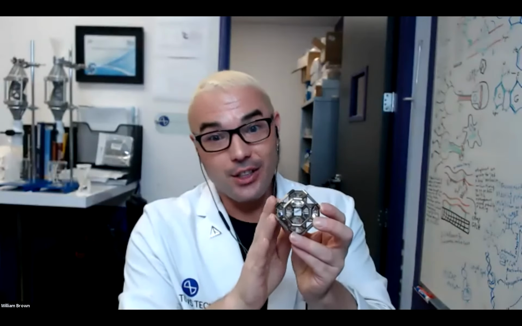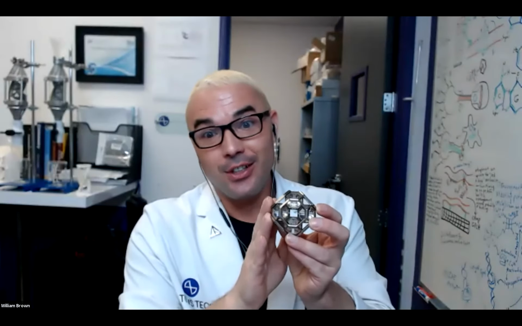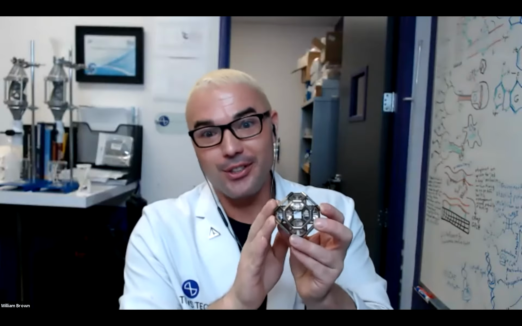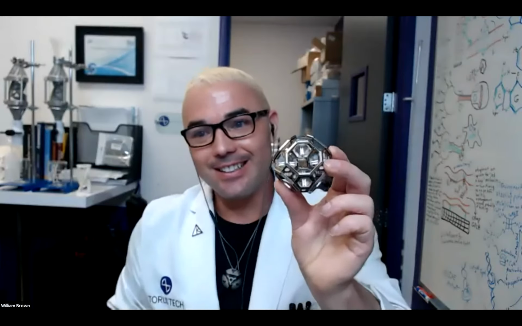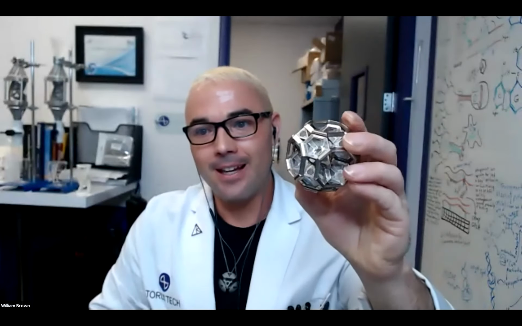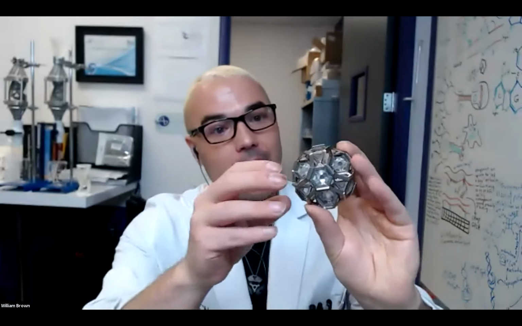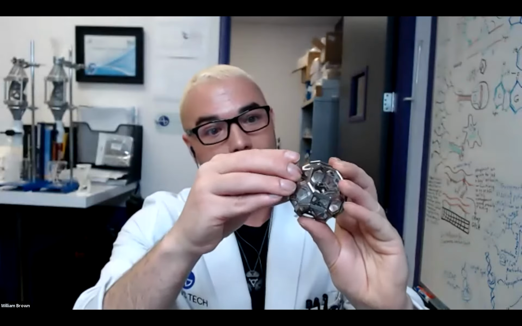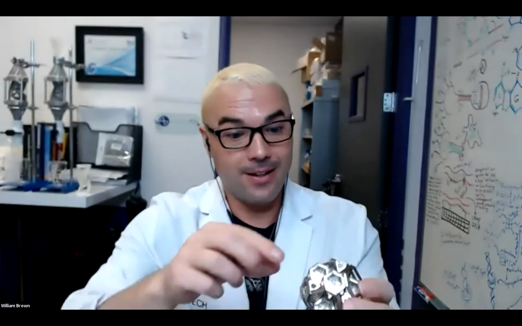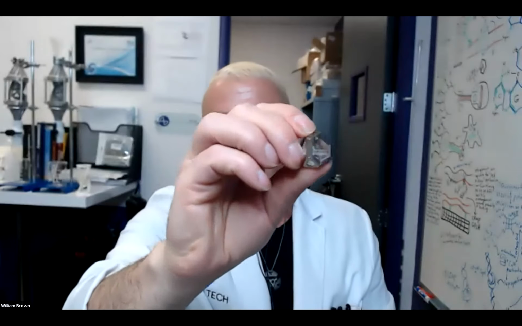So one of our technologies is the Advanced Resonance Kinetics crystal, the ARC crystal. So this is an 8 matrix design. And so what you have here is a modular arrangement of these ARC crystals.